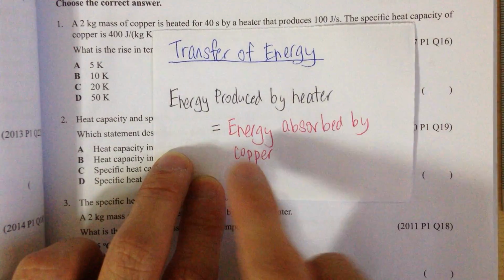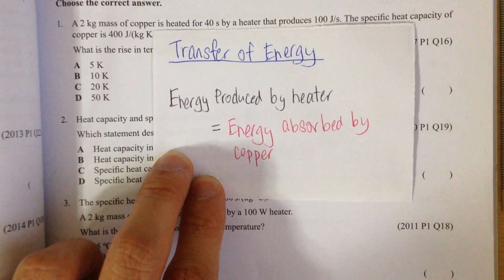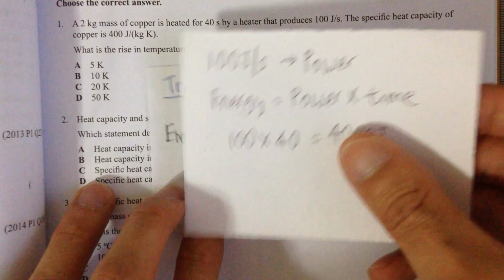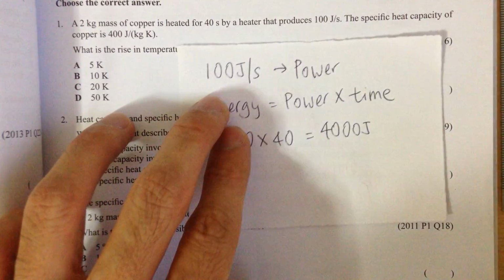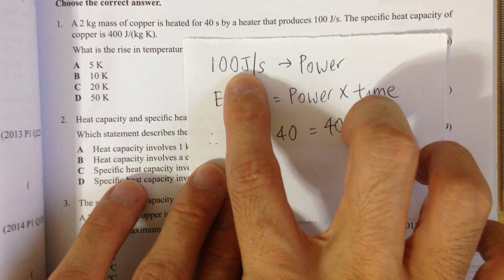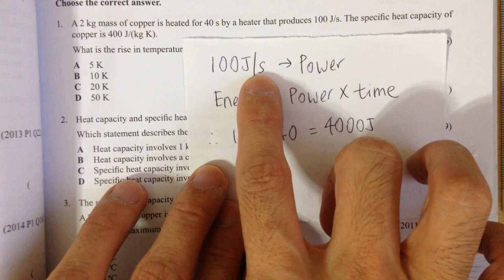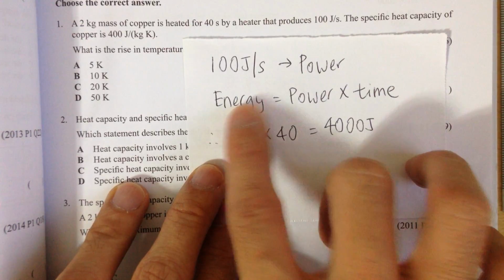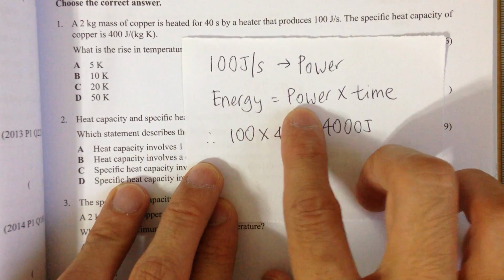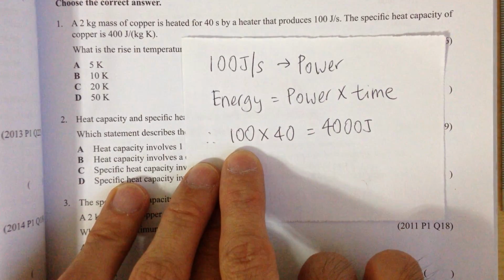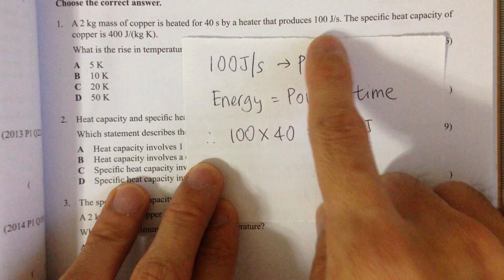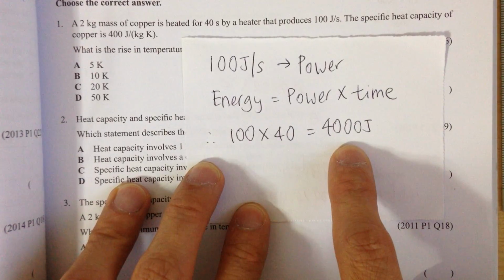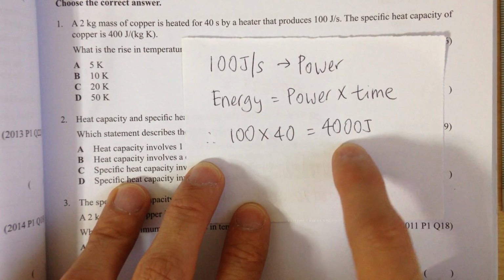First of all, let's look at the energy produced by the heater. When we look at this 100 joules per second, it tells you that the heater is producing power, because joules is energy, and per second is time. So energy per time is power. If you want to find the energy produced, then you have to use the formula energy is equal to power times time. We know that the power is 100 joules per second, and we know the time applied is 40 seconds. So the energy supplied by the heater is 4000 joules through the calculation.